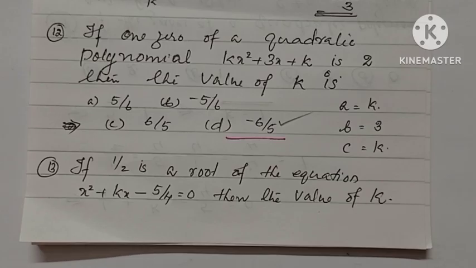Question number 12. If one zero of a quadratic polynomial kx squared plus 3x plus k is 2, then the value of k is minus 6 by 5.